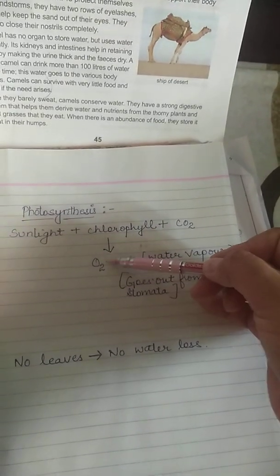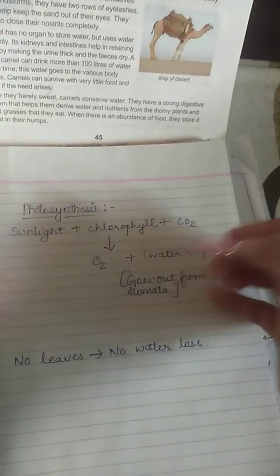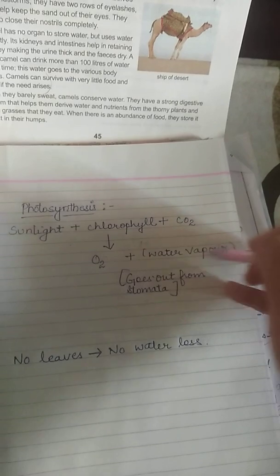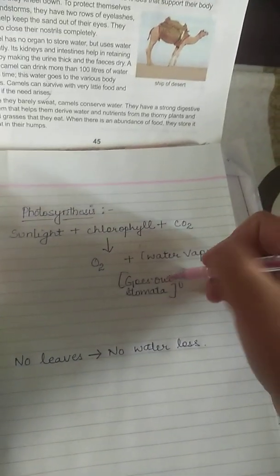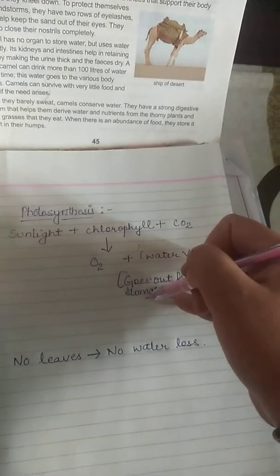They prepare oxygen which is released, and in this process water vapors are formed. Actually, this is a kind of waste water, and this goes out from stomata. Stomata are the tiny holes on the leaves. From here, these water vapors go out.